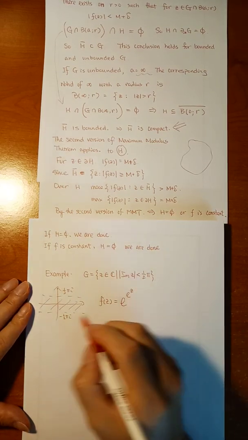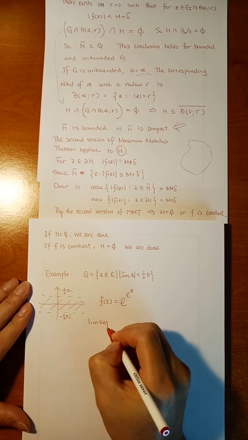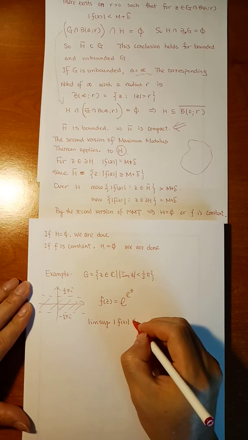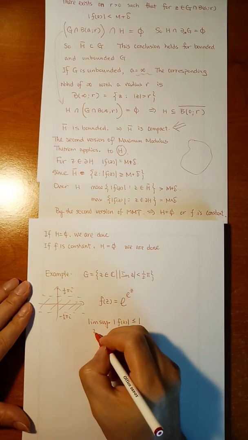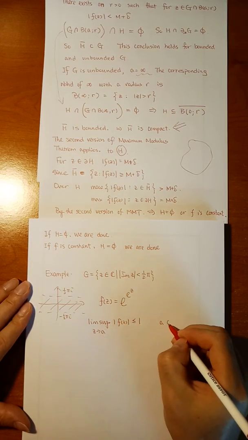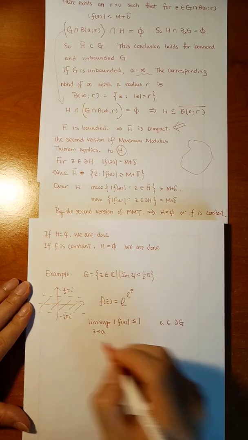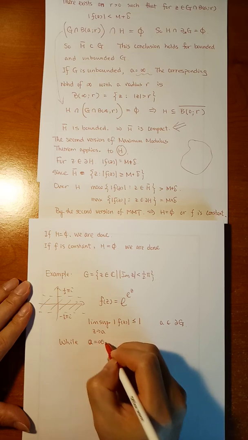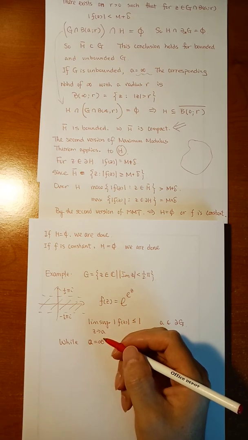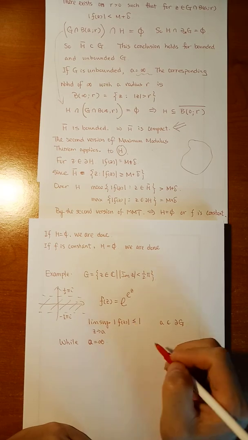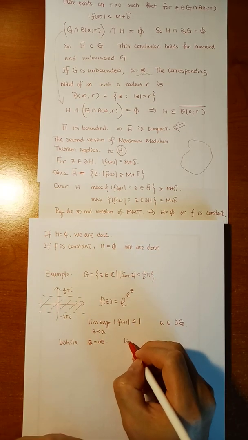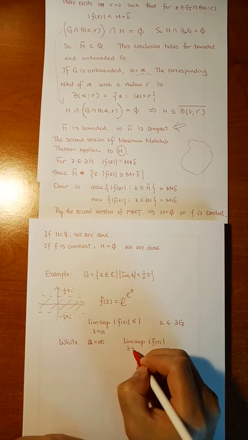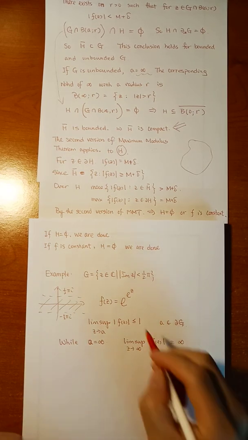For this function, the lim sup of the absolute value of f of z is less than or equal to 1 when z approaches a, where a belongs to the boundary of G. While when a is infinity, the lim sup is not bounded by 1. It is infinite. So there's no M.